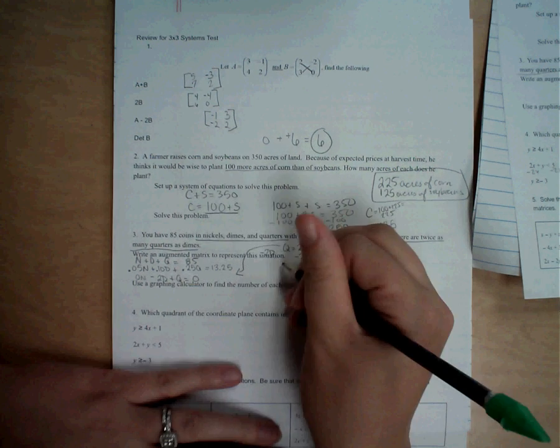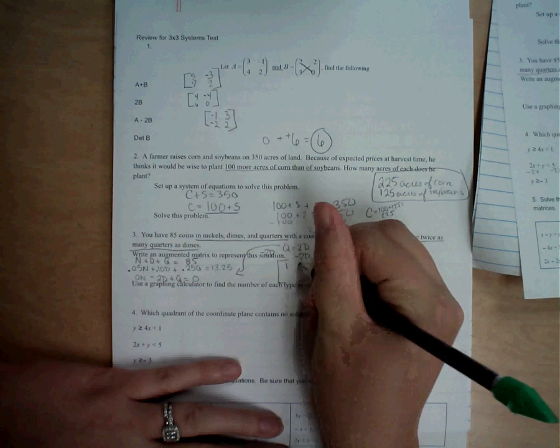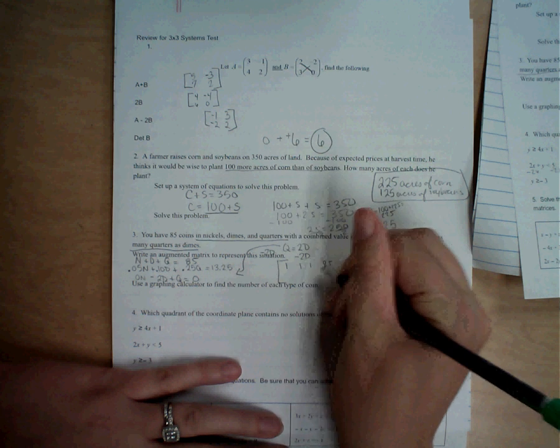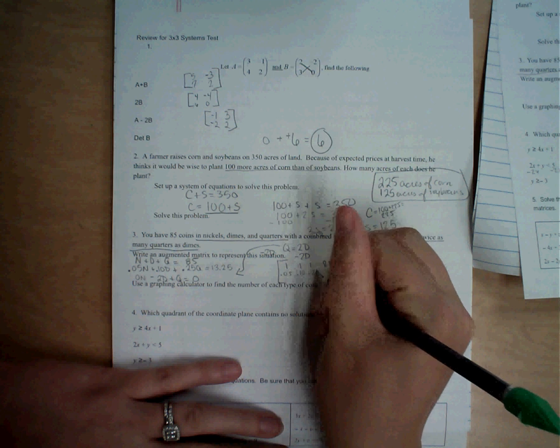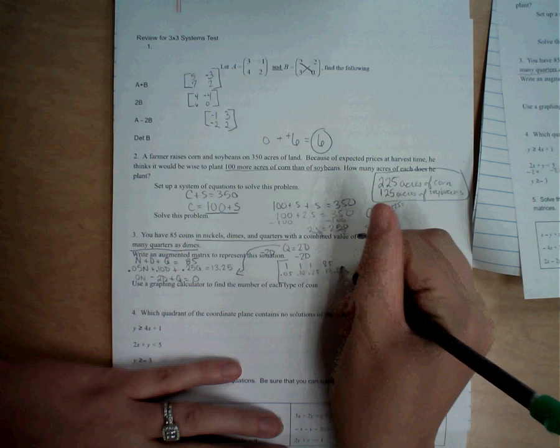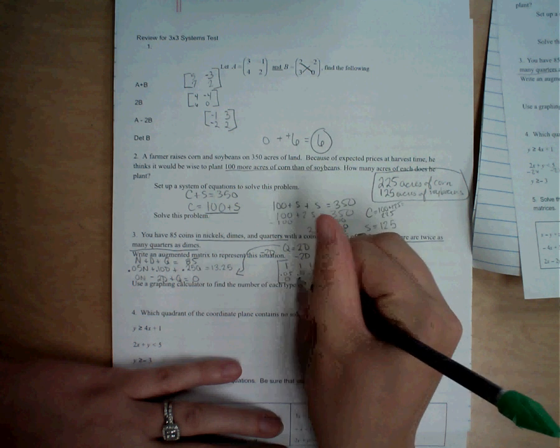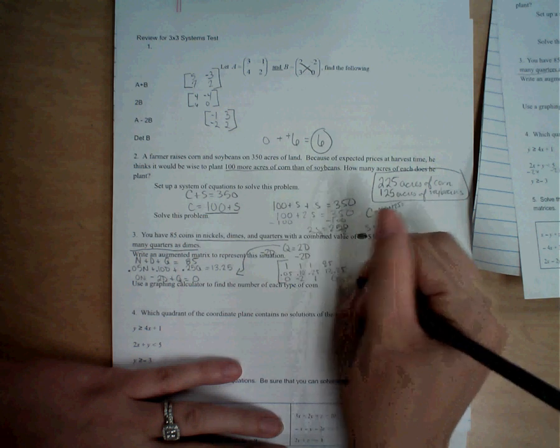So my matrix would be 1, 1, 1, 85, 0.05, 0.10, 0.25, and 13.25, and then 0, negative 2, 1, and 0.